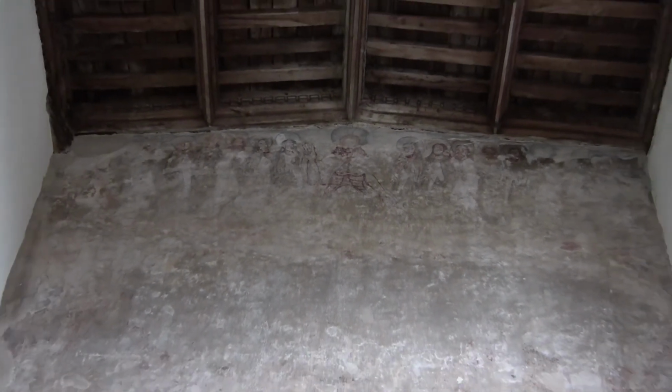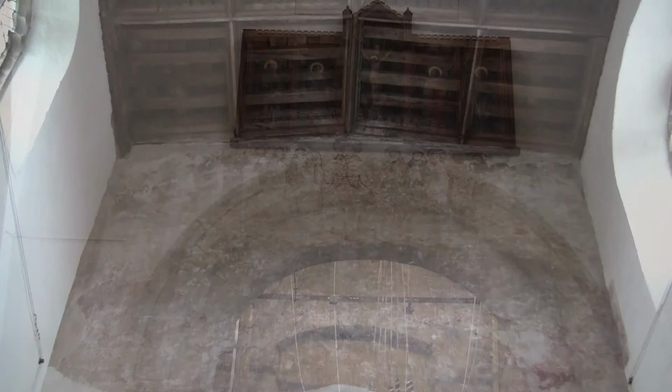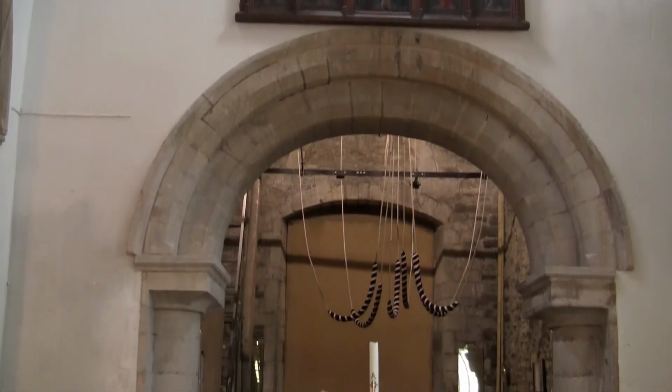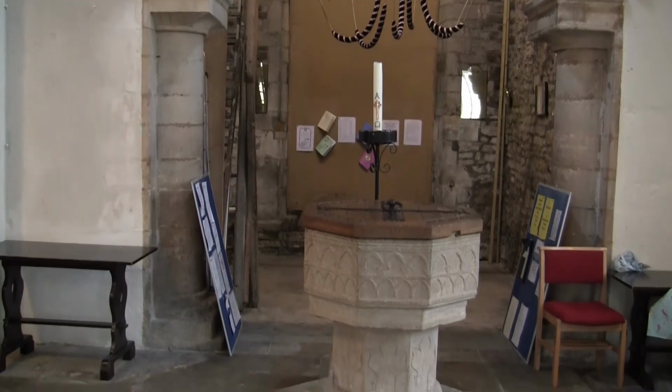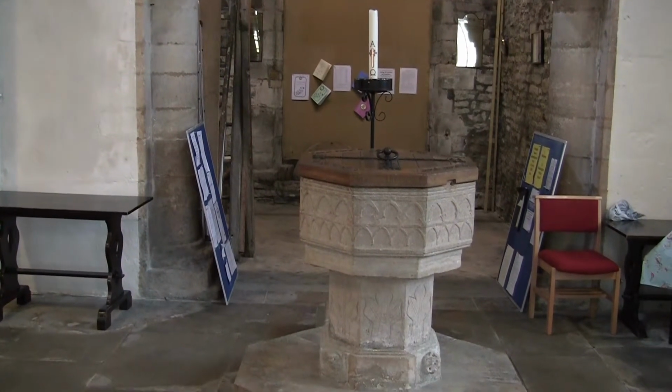Saxon work can still be seen in the west wall of the nave. The Saxon work consists of a blocked round-headed window and a triangular-headed window close to the nave roof.